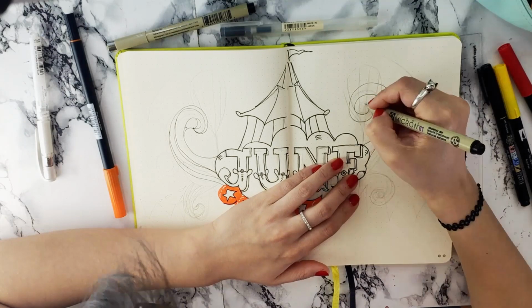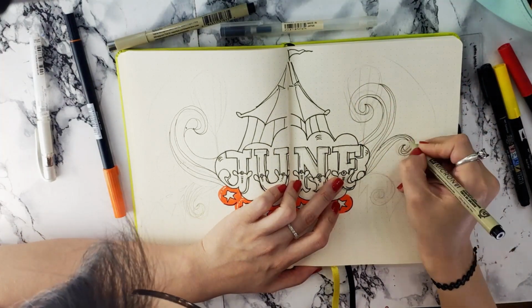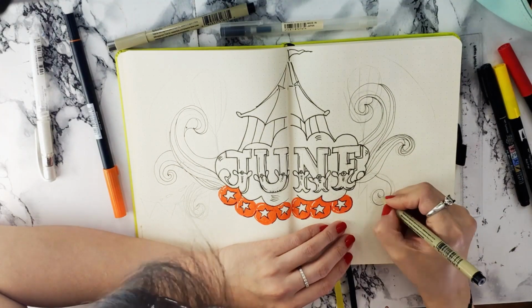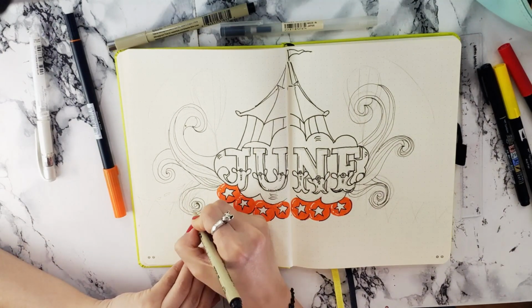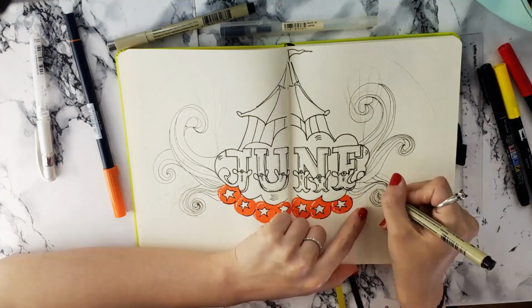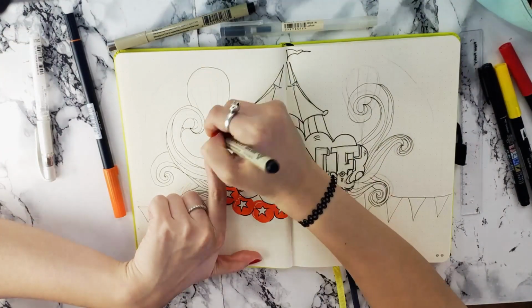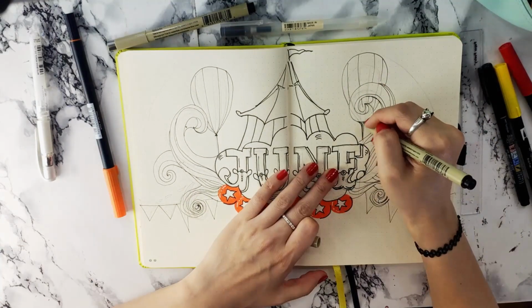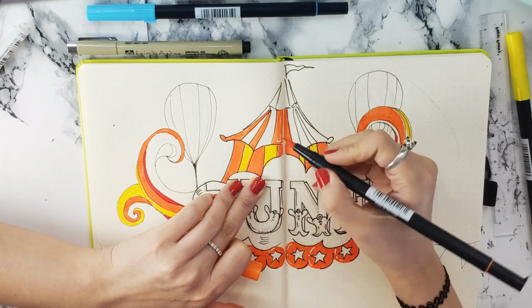Anyway, I have this design like a circus tent in the middle, and then I write June in a really bold kind of font, and around this cloud design I have all these swirly lines peeking out from the cloud. I really don't know how to explain it, but you can see what I'm doing. And then I'm adding some hot air balloons. I have trouble talking now.